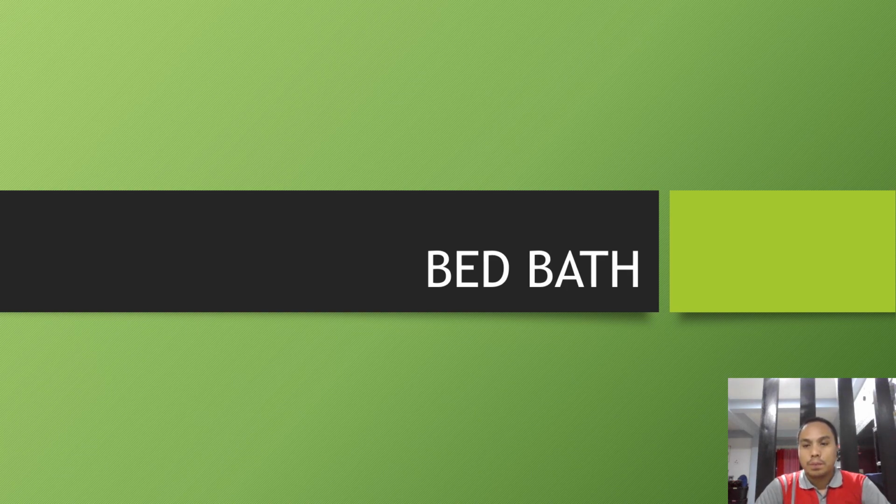So what are the purposes why we need to give a bed bath to our patients? Number one, to make the clients clean and feel comfortable. Number two, to increase the sense of well-being. And number three, to promote muscular relaxation and relieve feelings of fatigue. So those are the purposes of our bed bath.